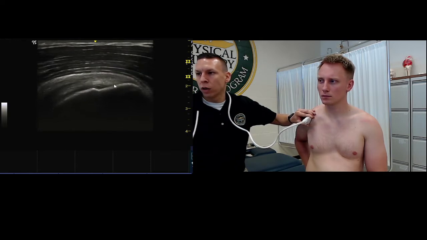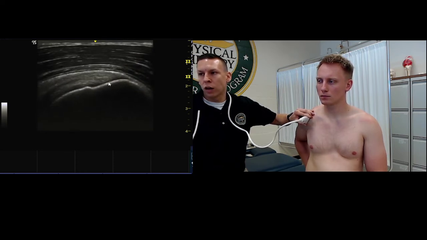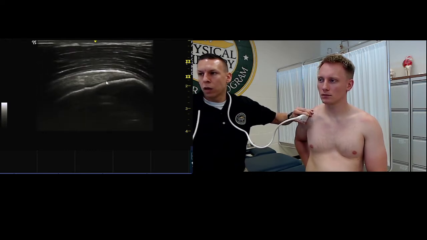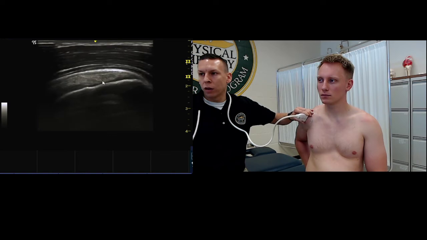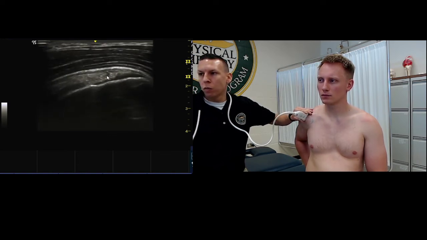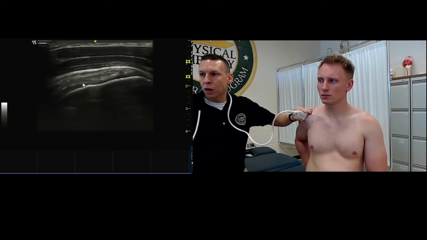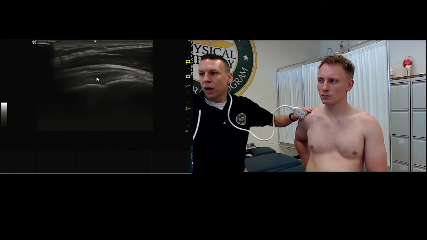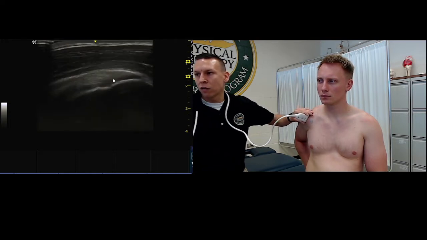And this is where we really want to take our time, look at it here, and then we want to slide from anterior to posterior. As we move posterior, you might need to move your probe just a little bit. It should flatten out a little bit. And as it flattens out, you might see some orientation of fibers coming in different directions as we move more posteriorly. That's just because you're going to start running into the infraspinatus.